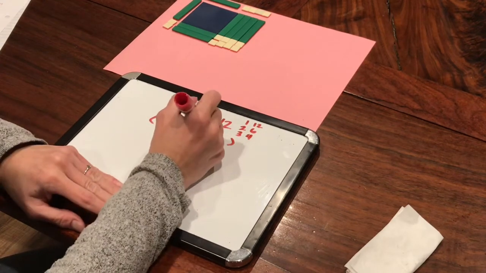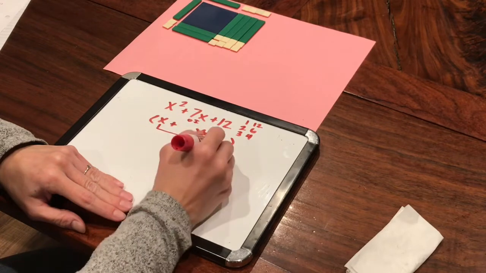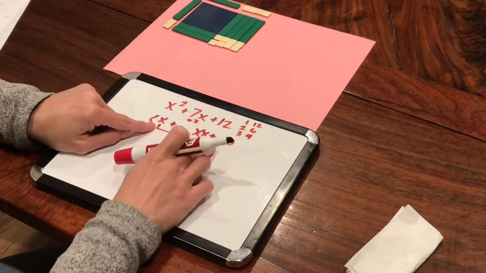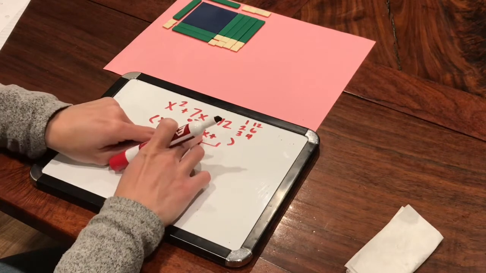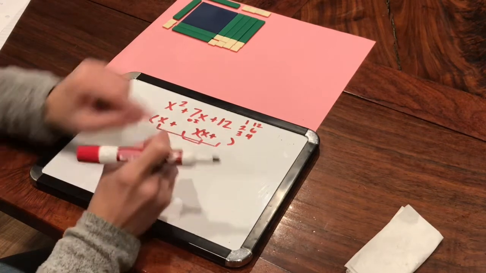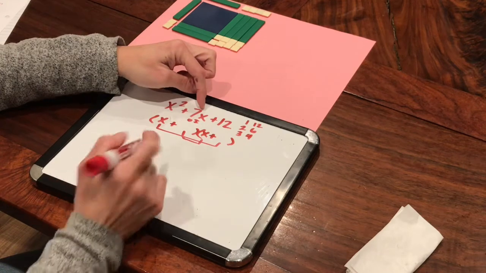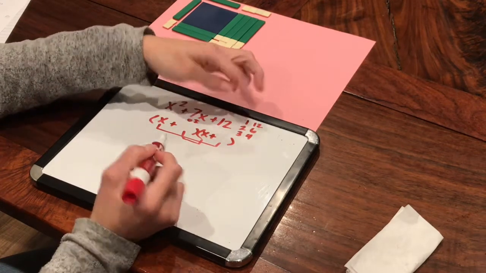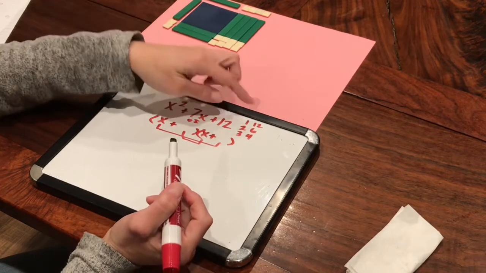Remember, this is my OI, my outside and my inside. So whatever I put here, I'm going to be multiplying by an x, and then I'll be multiplying this one by an x, and then they have to add up to be 7. So since my x has just a 1 in front of it, I can think about just these factors. They'll be multiplied by 1, so they won't change.